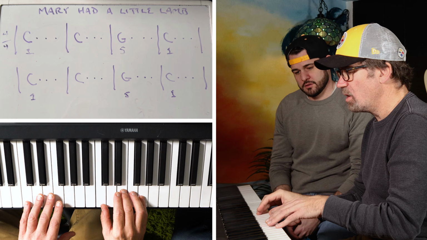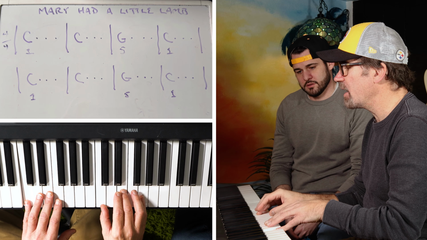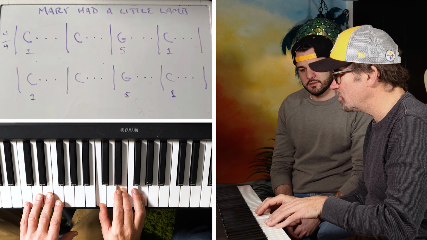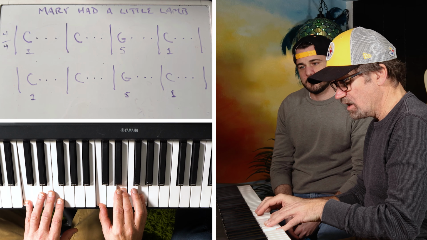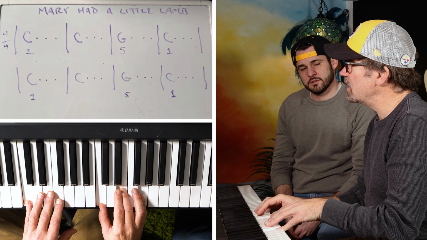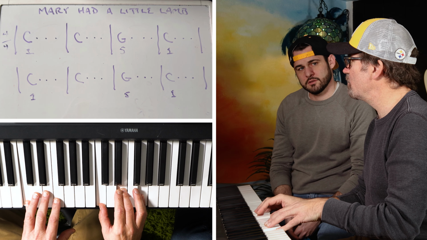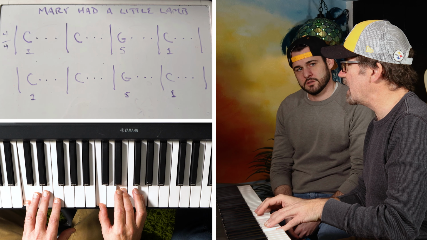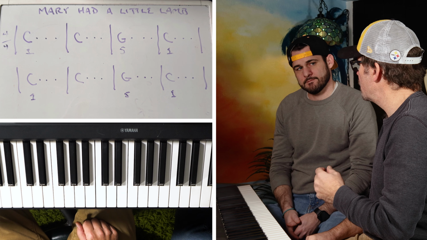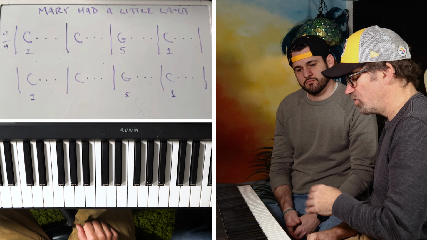Okay. So, Mary had a, and then what's the next measure? C. Same thing. Yeah. Little lamb. Then it goes to a G chord. Now a lot of times beginning piano students, they'll teach them inversions of chords right out of the gate, and I think that it's really important to understand all the chords in root position before we do that.